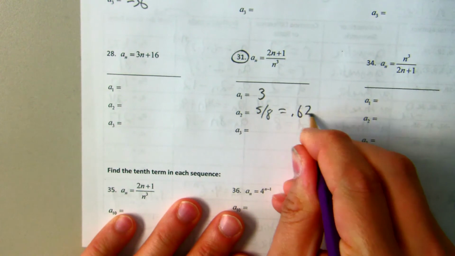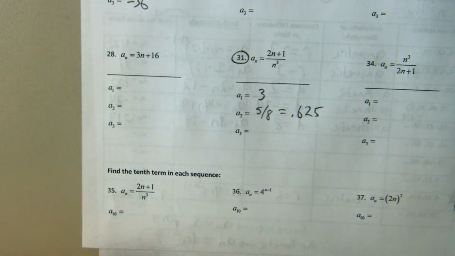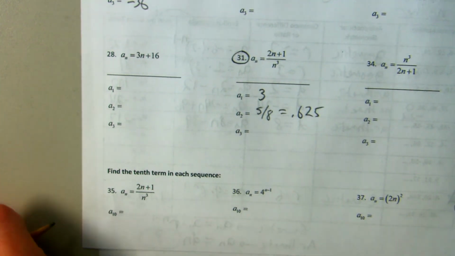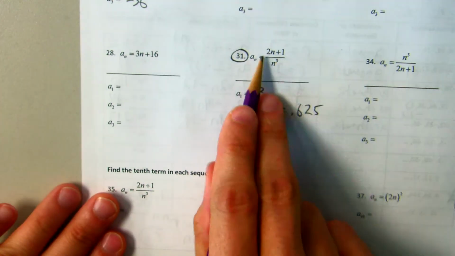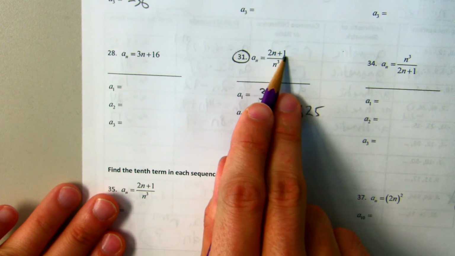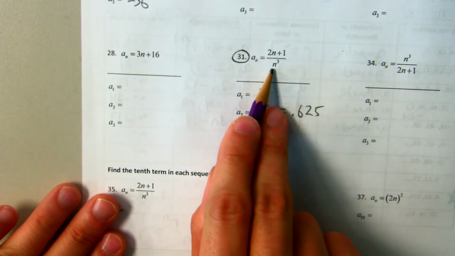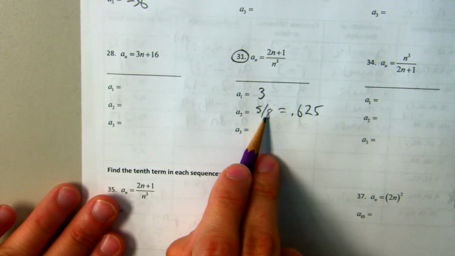Sometimes that's helpful to look at as a decimal. I plug in 2 into this formula. 2 times 2 plus 1 gives me 5. Divided by 2 cubed gives me 8.